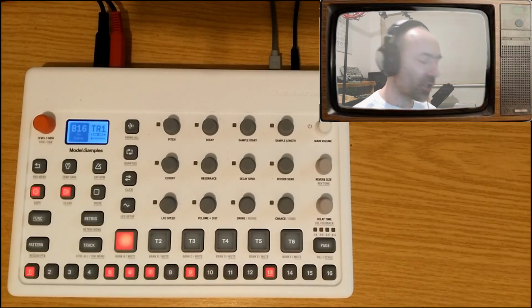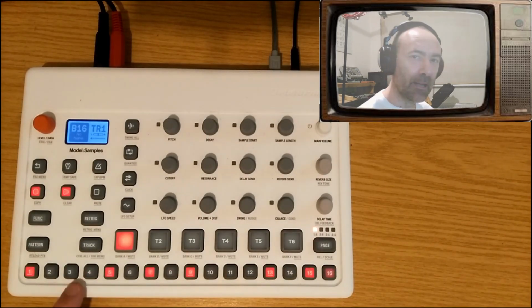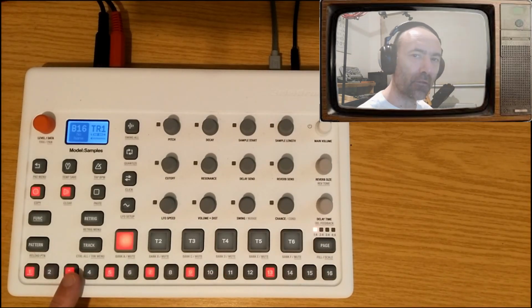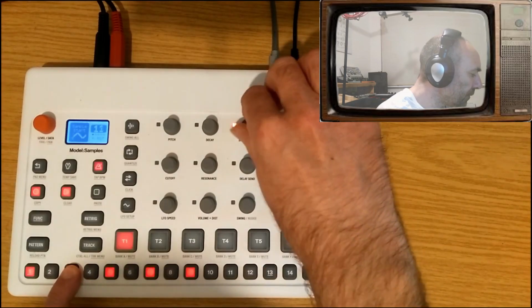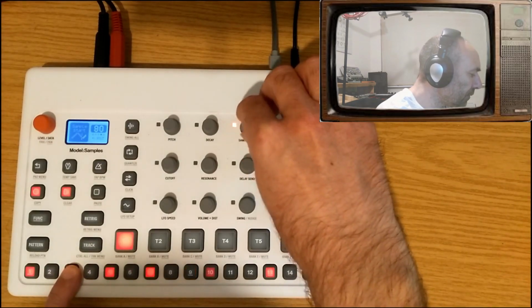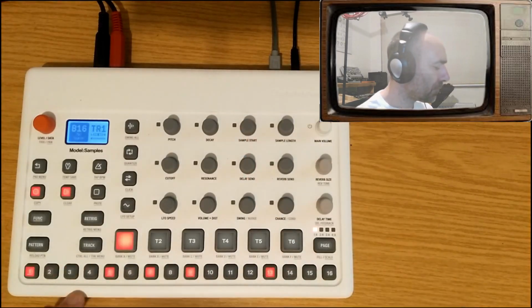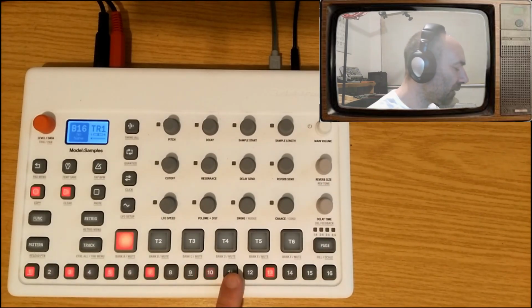So let's do some more interesting. Let's fill in some of these other gaps here. So number 3, step 3. I could make that another hat, but I think I'm going to do it at a position where I think it's going to drop into a kick fairly quickly afterwards. So I'm going to probably make it around about 55 or 57. And then 11. Let's put something in there.